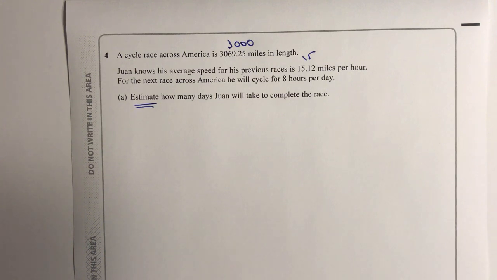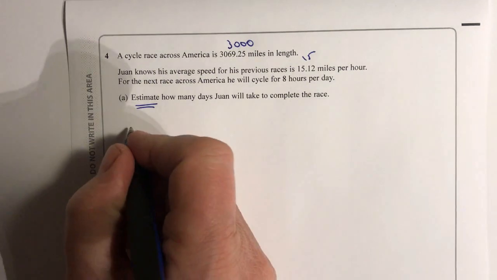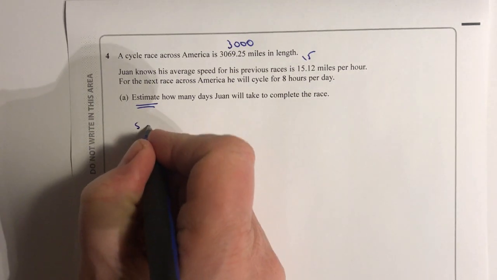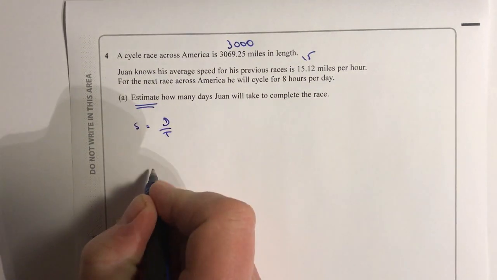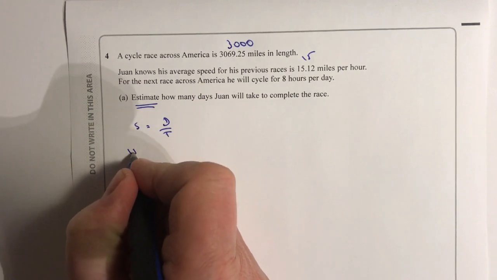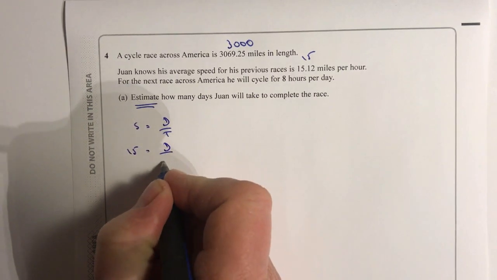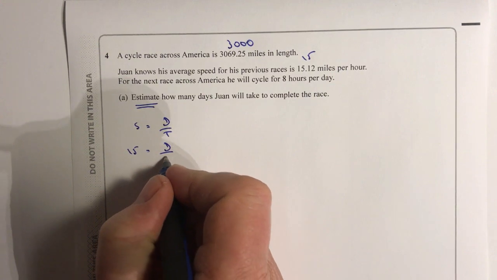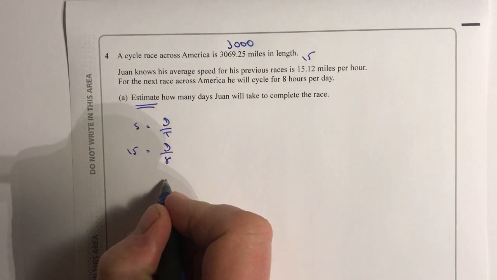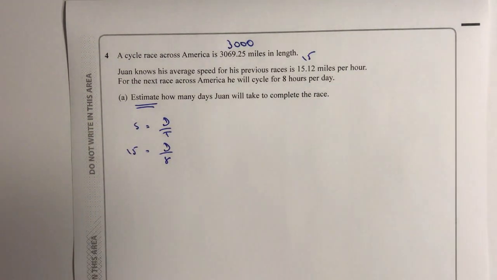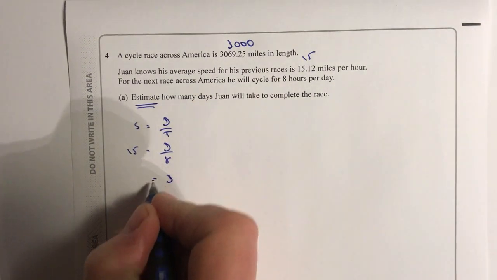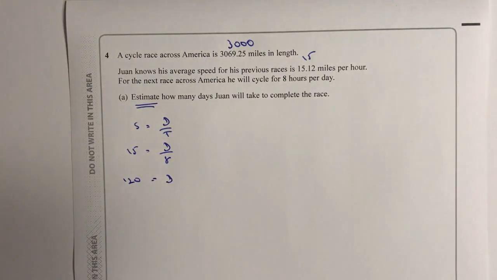Okay, so let's have a look at that. So in a particular day, he's going to have speed equals distance divided by time. His speed is going to be 15. Distance we don't know, but we do know the time is going to be 8. So if we want to work out the distance, we multiply 15 times 8 and we're going to get a distance of 120. So for every day, he's going to cycle 120 miles. Seems like really hard work to me, but every day he's going to do 120 miles.